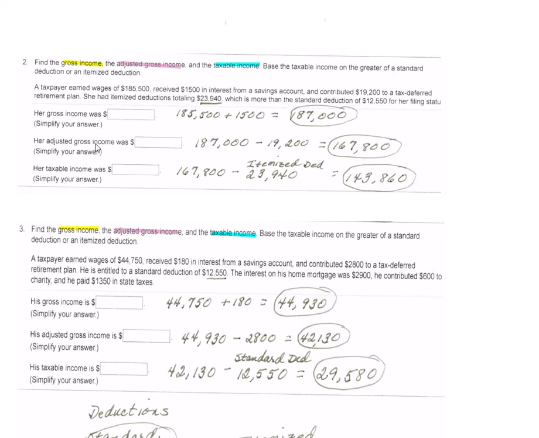Her adjusted gross income, which is sometimes called the AGI, is her gross income. Take the answer to the first part. And she had an adjustment in tax-deferred retirement plan of $19,200. Subtract that, and her AGI is $167,800.